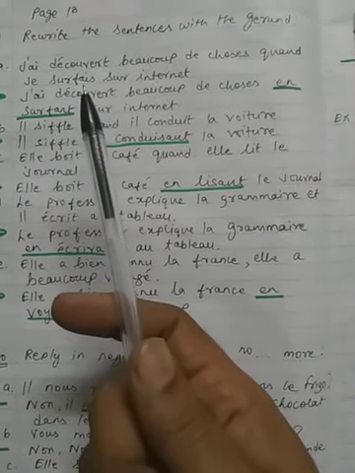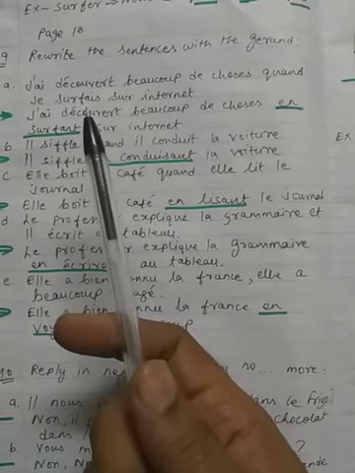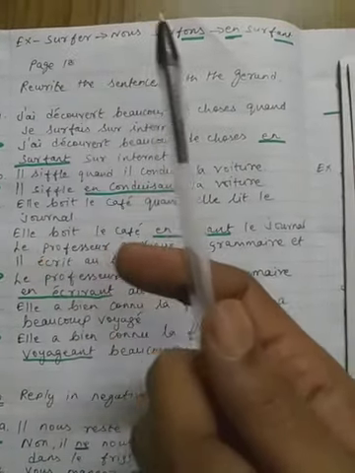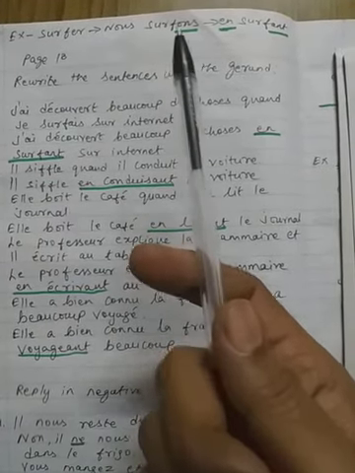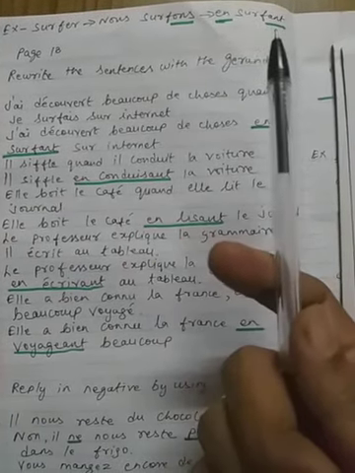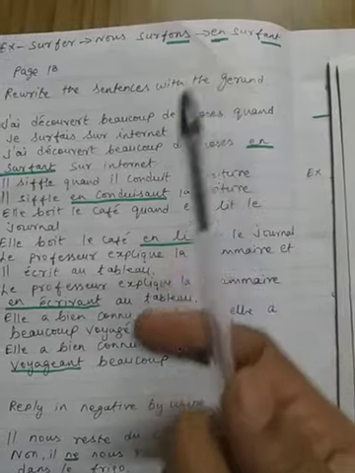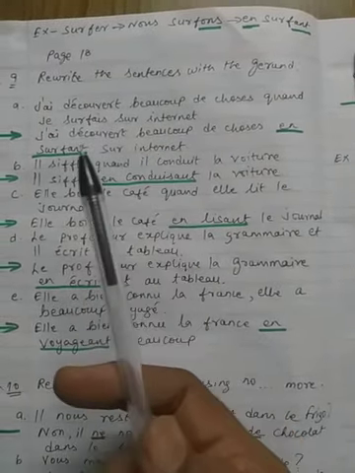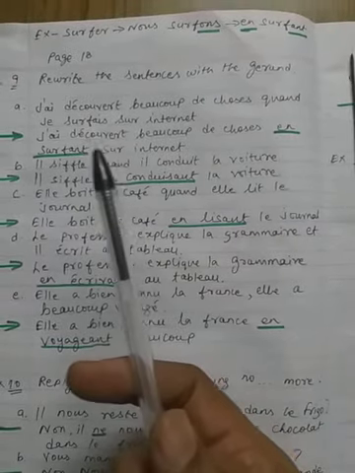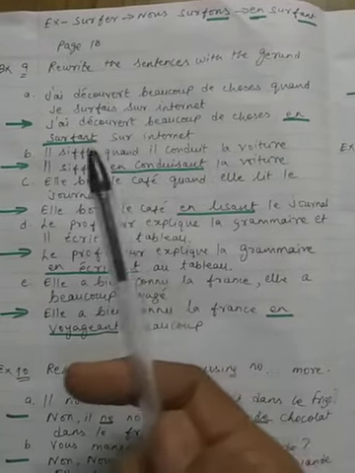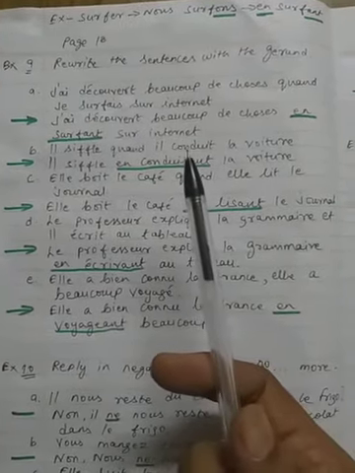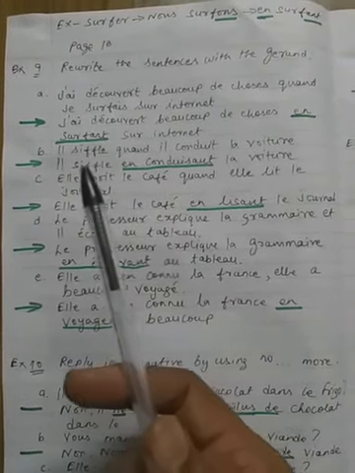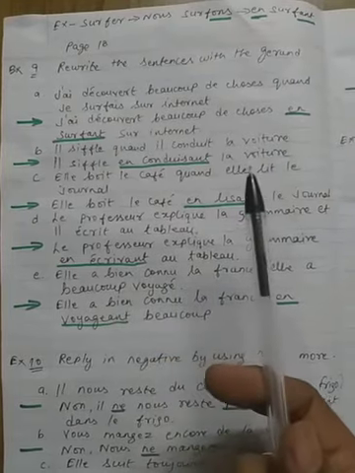Now here surfais. What is this verb? Surfer, S-U-R-F-E-R. Now, what is the nous form of this surfer? Surfons. Now, cut the ONS and add ANT. Put the preposition EN. That's all you have to do here. En surfant sur Internet, j'ai découvert. I discovered lots of things while surfing the Internet. First answer. Next one.